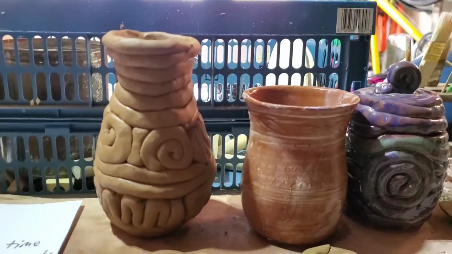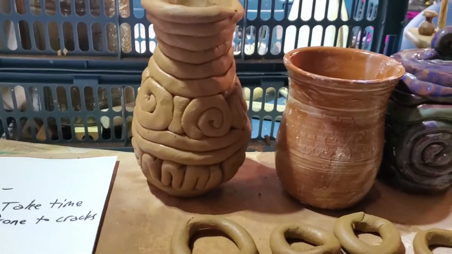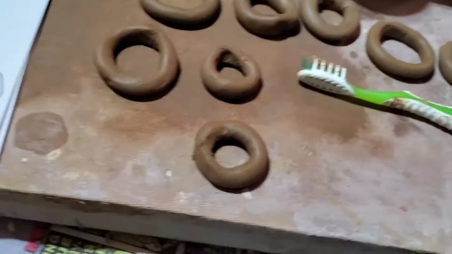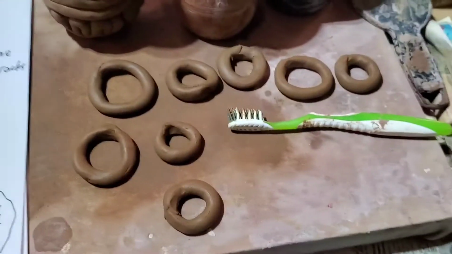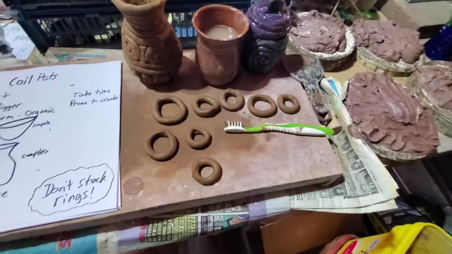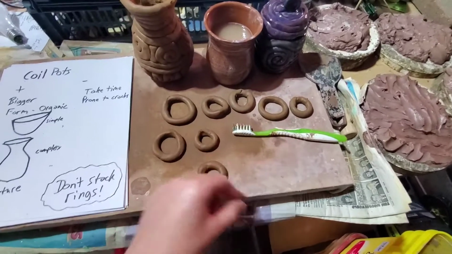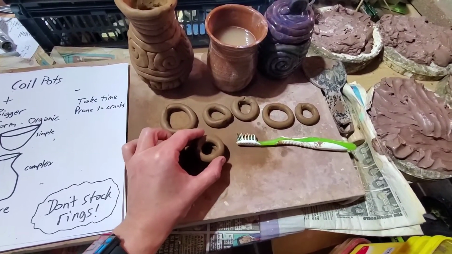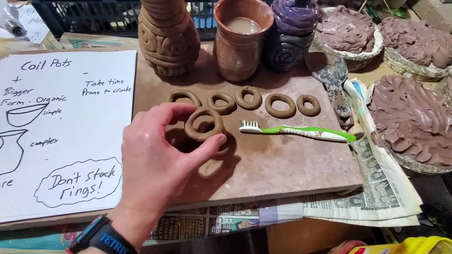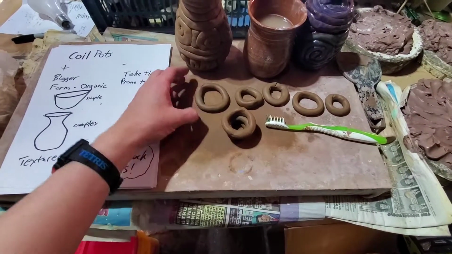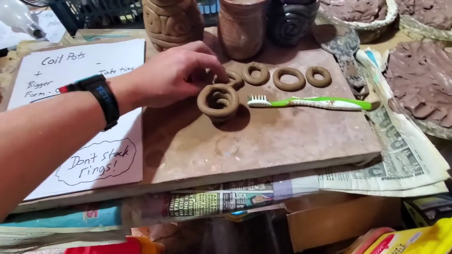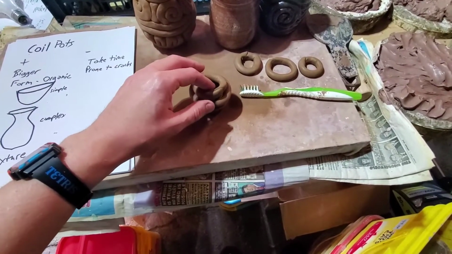Now, before I finish, I want to show you one other thing. Some people think that they can kind of take a shortcut and they make a bunch of rings. And they try to stack the rings. Let me get a wider view. There we go. So they make a bunch of rings and then they just say, okay, we're going to start with this one and slip and score and put that one on, and then slip and score and put that one on, and then slip and score and put that one on. The problem is you have no control over the line.